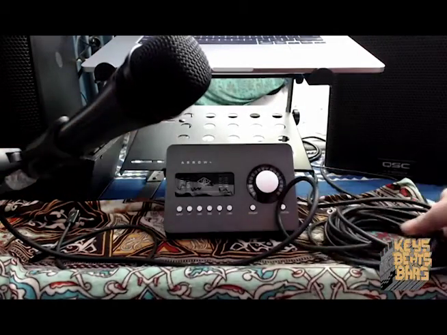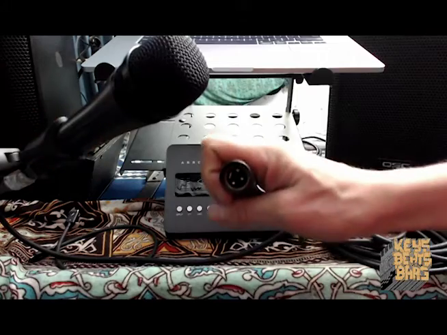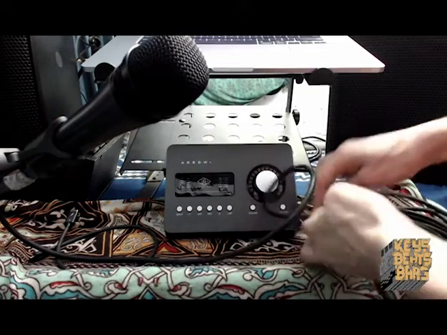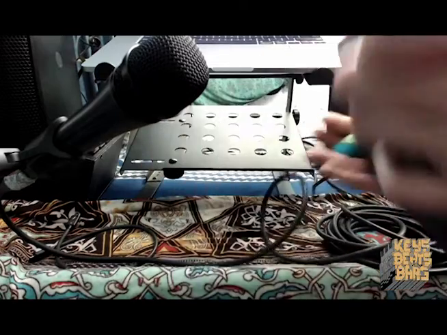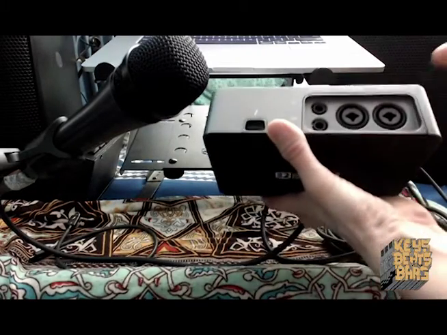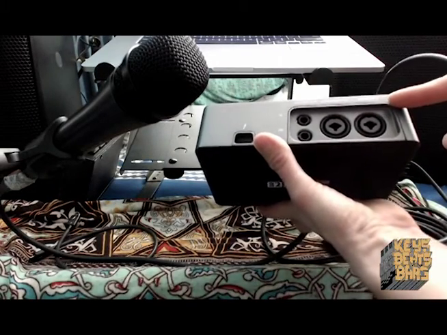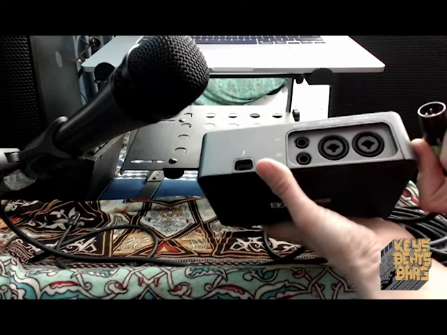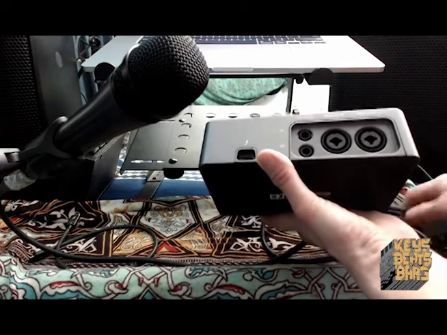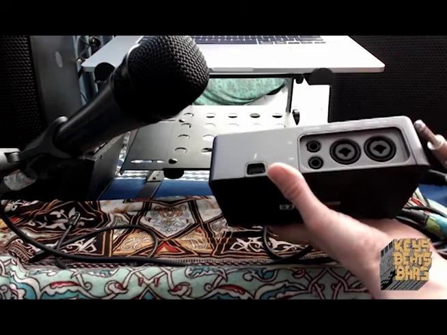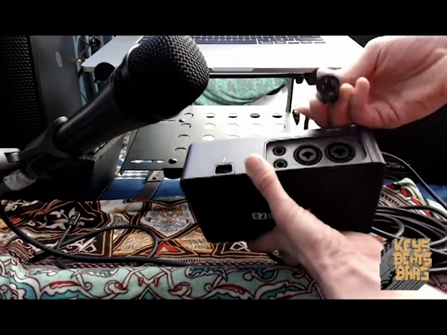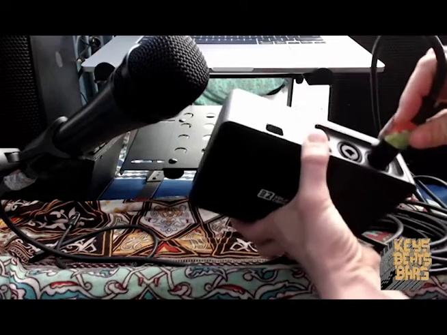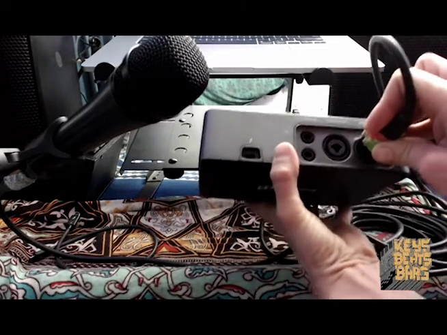The other side of this XLR goes into the audio interface. I'm going to put this in the channel mic line 1. So microphone would take the XLR, while a line would take the TRS. But since we're using a microphone, we'll use the XLR. Again, line up the pins and push them in until they click.